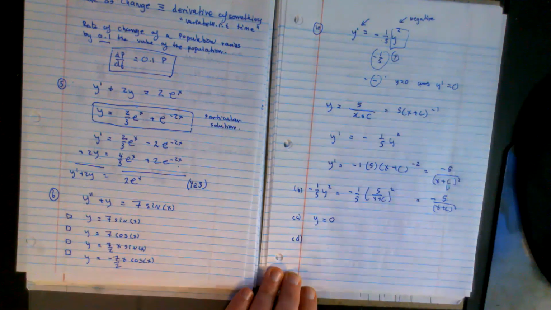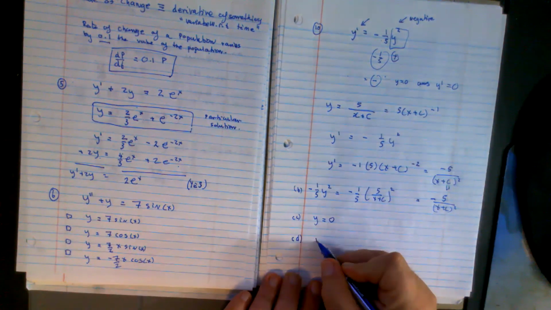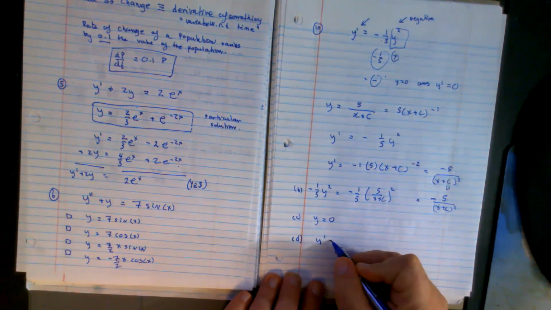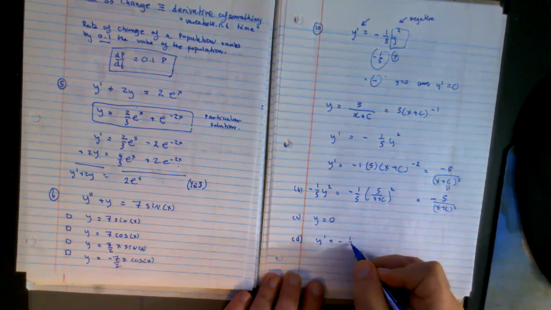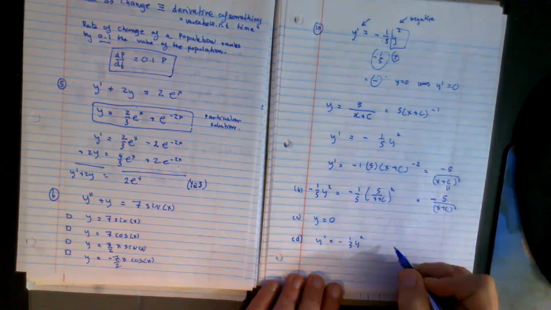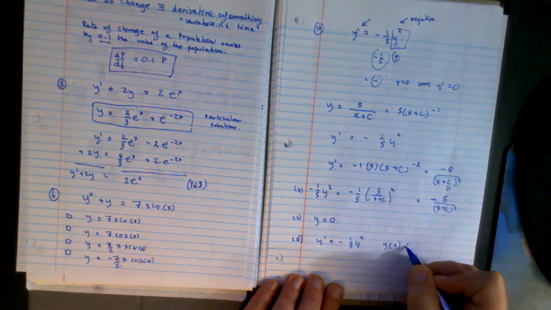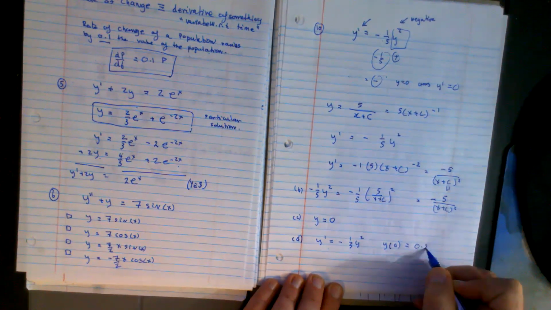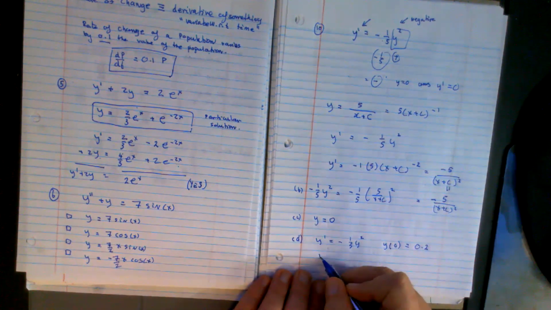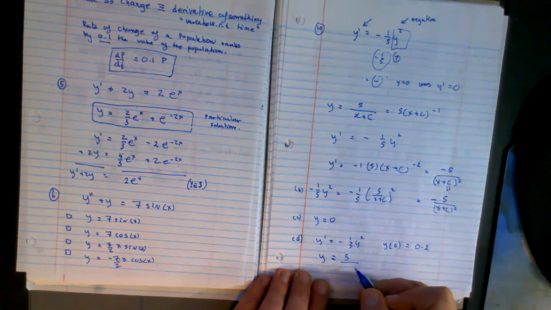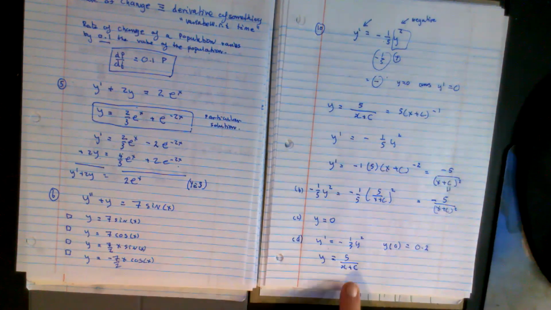And then they finish off with the classic. Right, here's your guy. You've been told y of 0 is 0.2, and you have to find the particular solution to the differential equation of this form that that's true for. So what does that say?